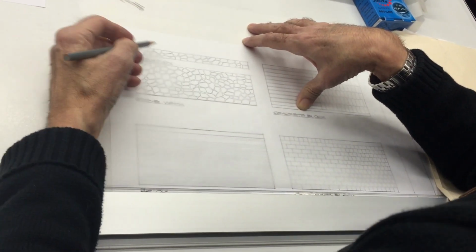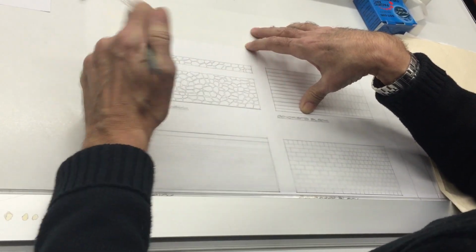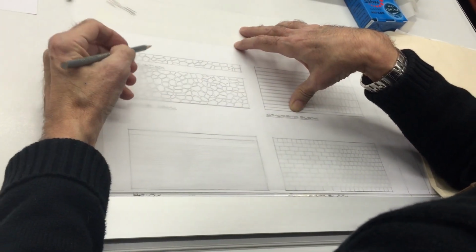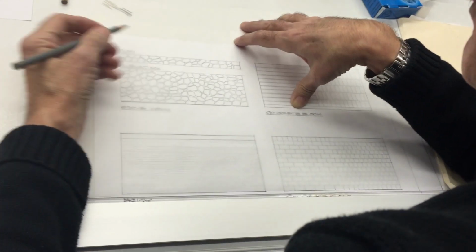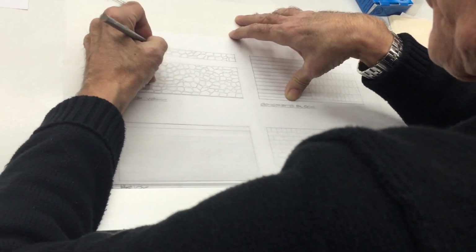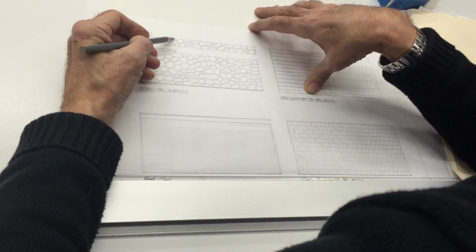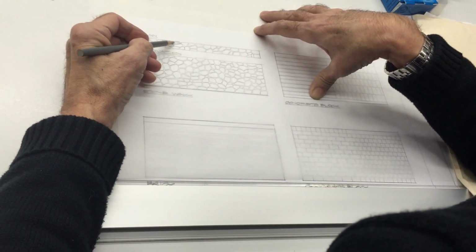I'm going to start out with this random gray here, and then I'll go to a different color. I hold my pencil back. I don't hold it here, because that makes you want to really press hard. I don't want to press hard. I want to start out lightly.